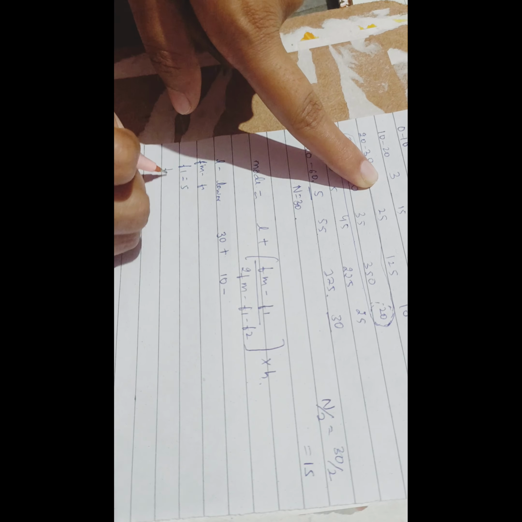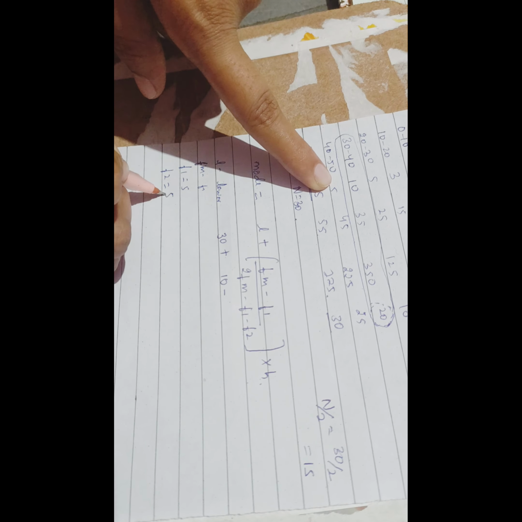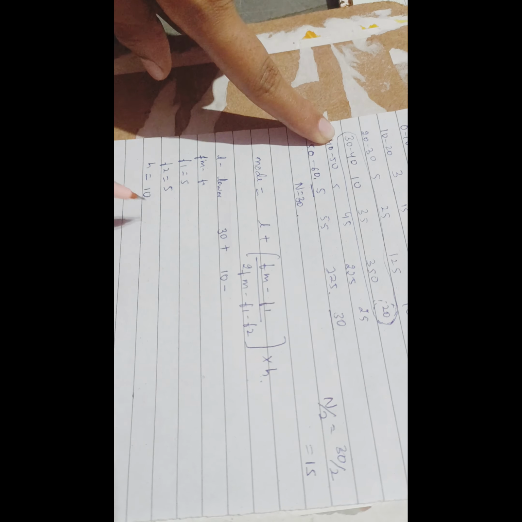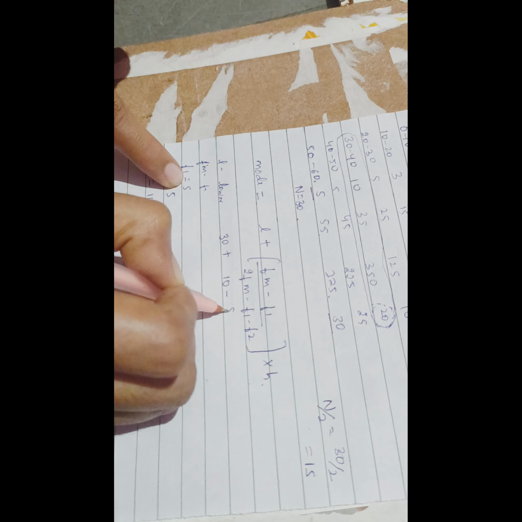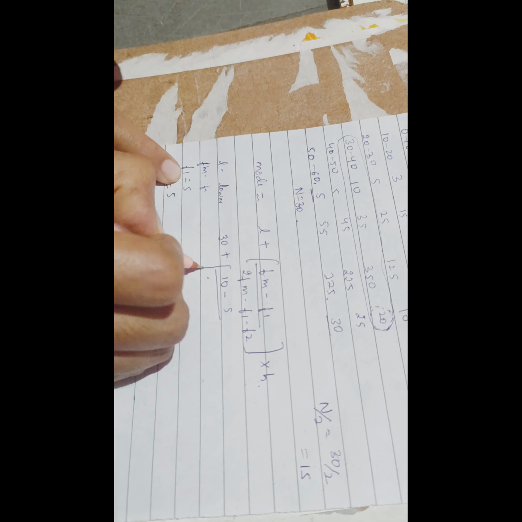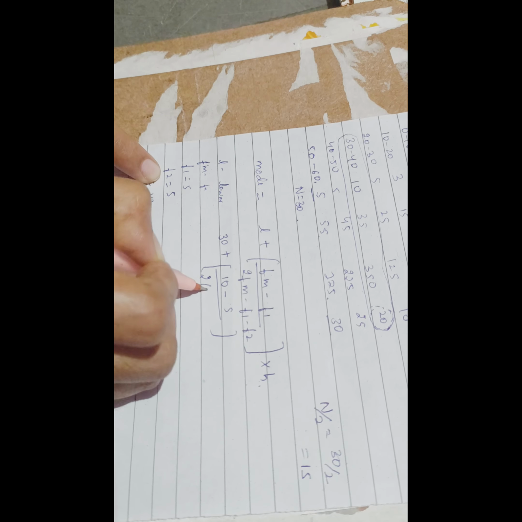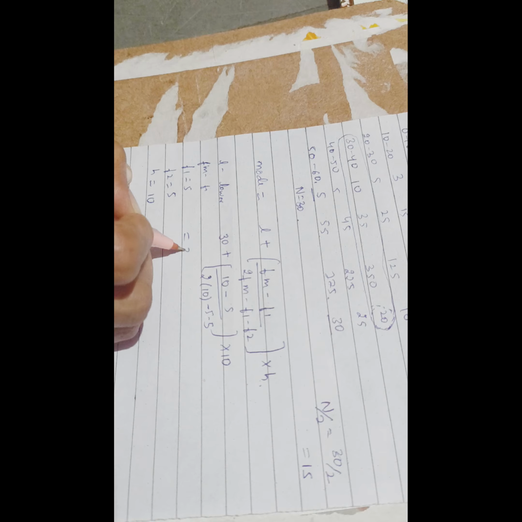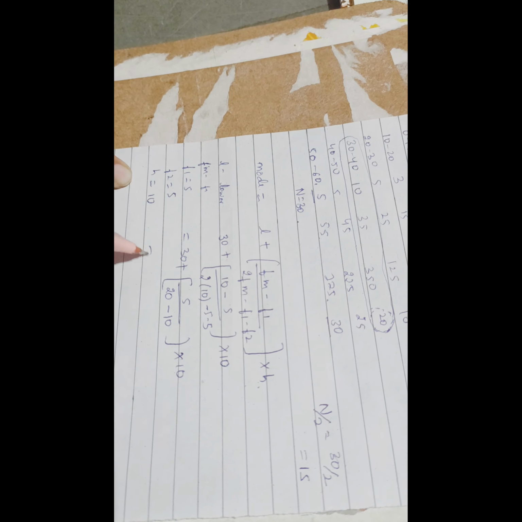F1 is 5, f2 means the frequency after the class, which is again 5, and h is the width between the two class intervals, that is 40 minus 30, which is 10. So here we'll put the values one by one. After putting the values, 2 into fm, which is 10, minus 5, minus 5, into 10. So 30 plus 5 divided by 20 minus 10, into 10. So 30 plus 5 divided by 10 into 10, the 10s cancel. So 35 is our mode.